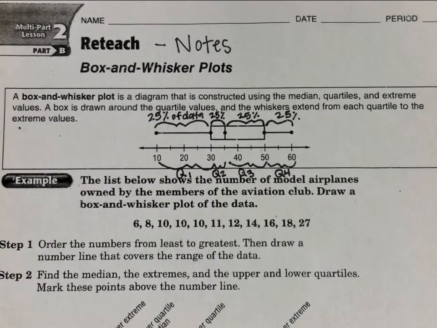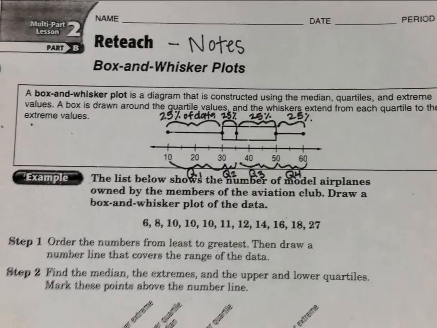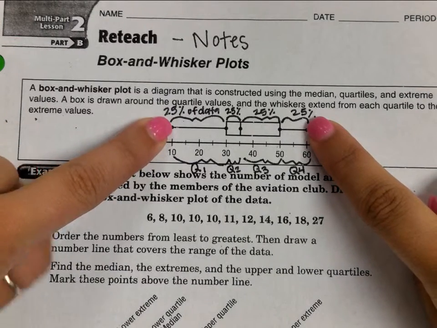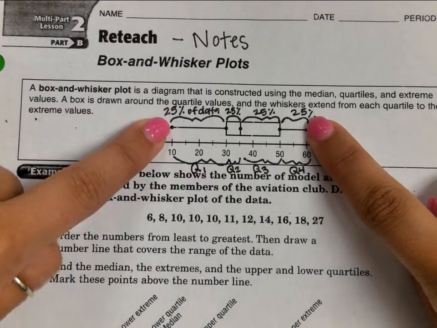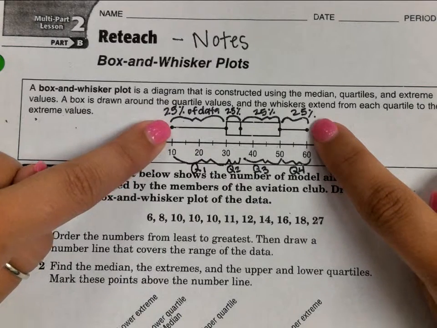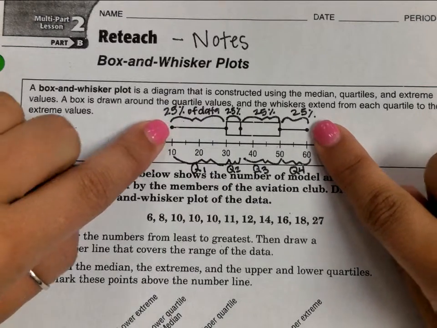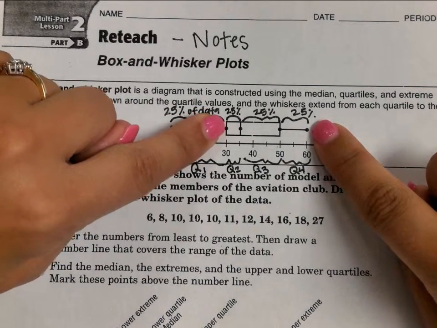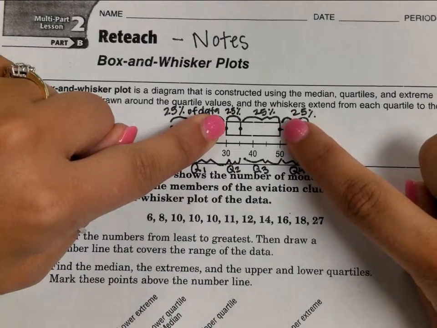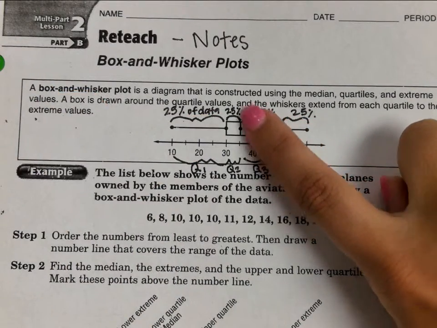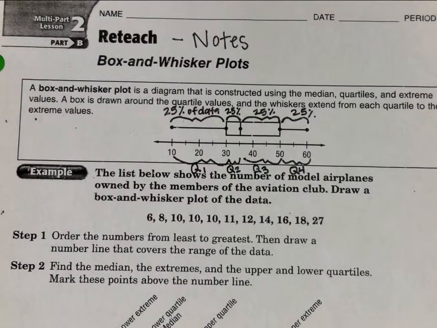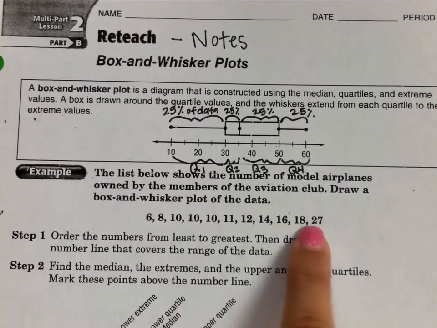You also have your different parts of the box and whisker. So remember your 2 end points. Your lowest one, that is your minimum, or like they call it on this sheet, your lower extreme. And then your highest number is your upper extreme, or your maximum. And then this number right here, so that's 30, that is your lower quartile, and your higher one, your upper quartile. And then what is that middle line in the box? What does it stand for? Median. Your median, okay?